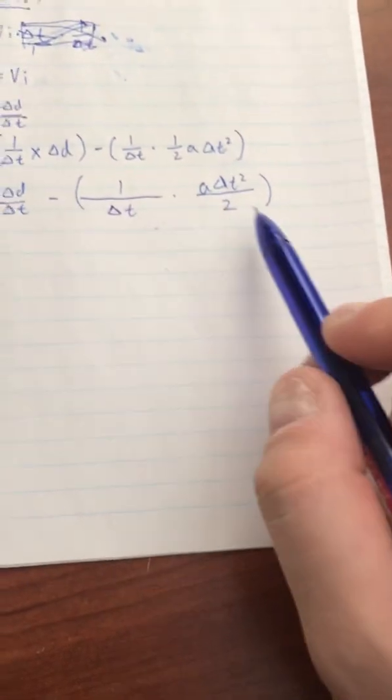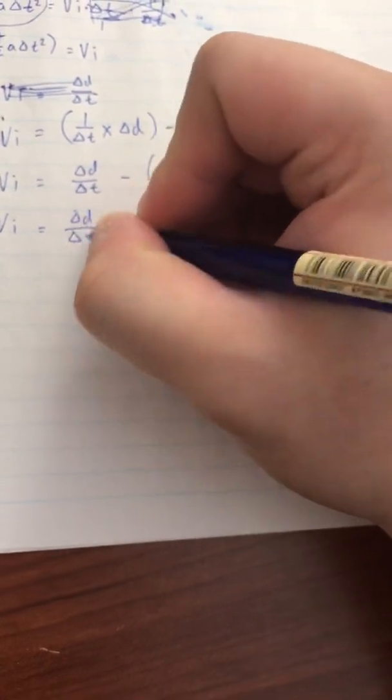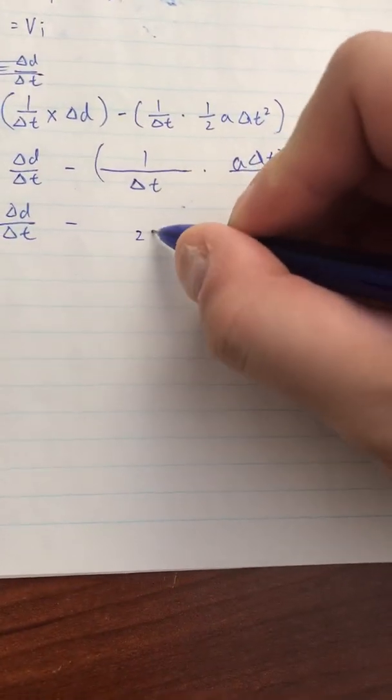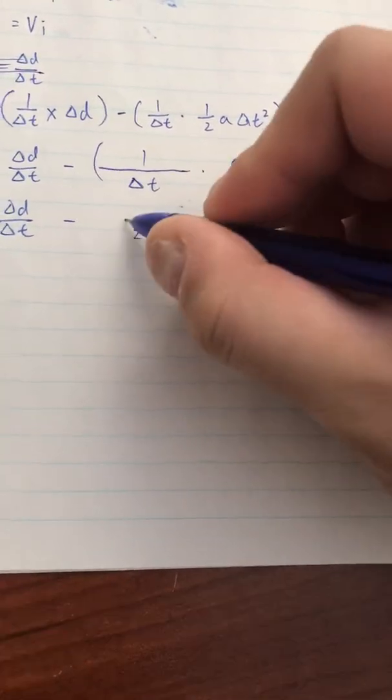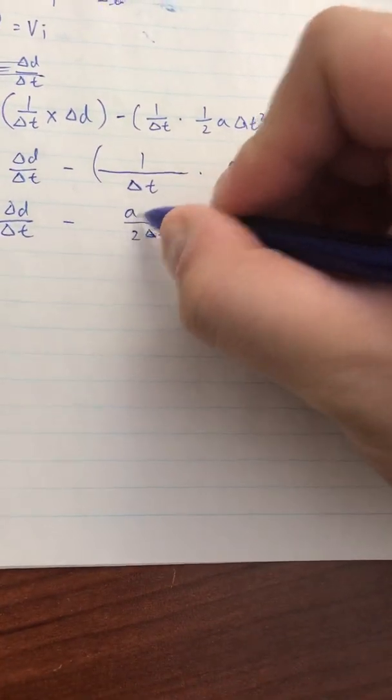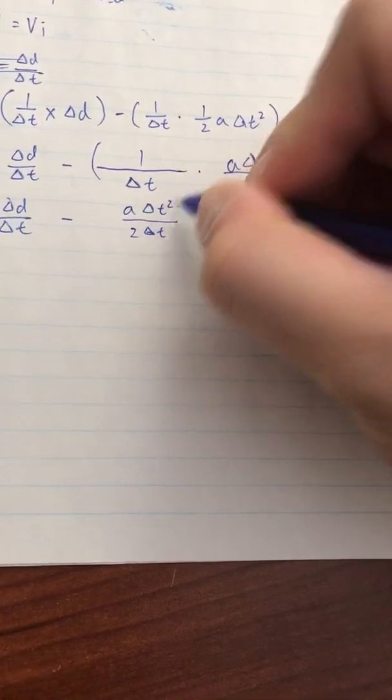And this is the simpler version of this. And write it again: delta D over delta T minus A times delta T squared over 2 delta T.